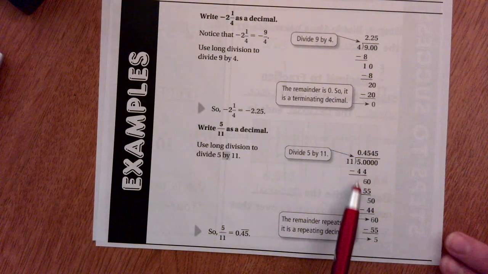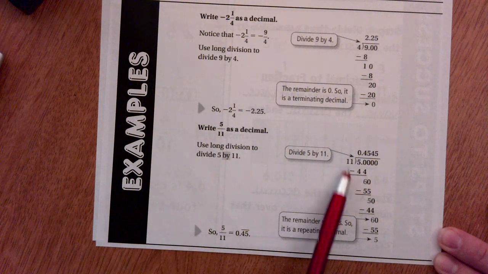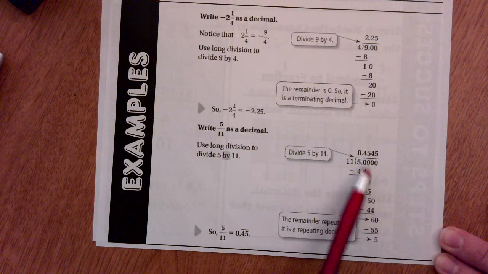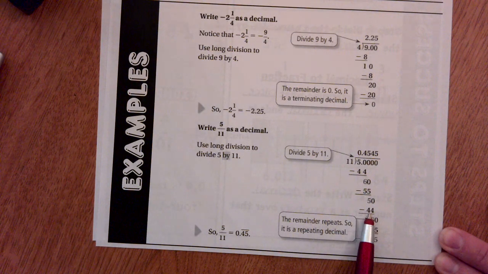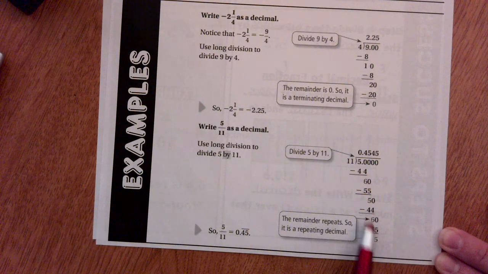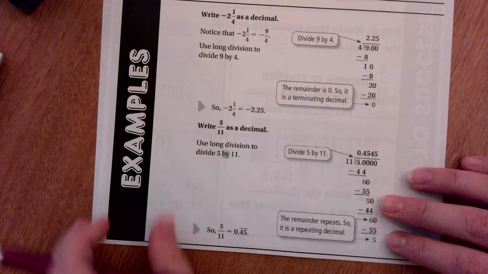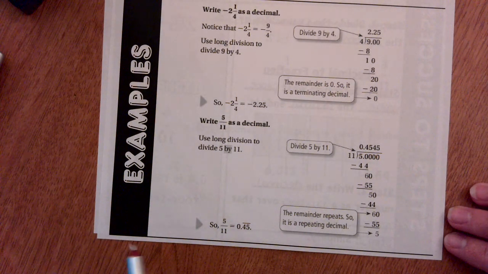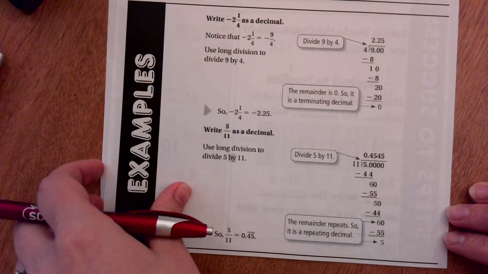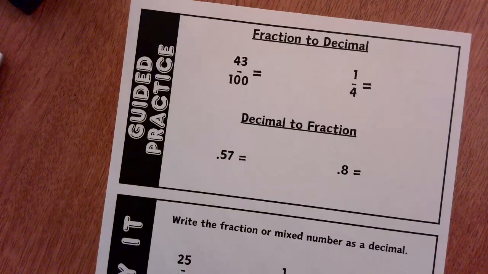And as you see here, we had 5.0, so how many times does 11 go into 50? It goes in 4 times, and then you keep going down. Oh, look, we have the same problem here. It's just going to continue to repeat. So that's called a repeating decimal. And then we just stop there, put the bar notation at the top of the 4 and 5, and move on. Okay. Here's some guided practice for you.